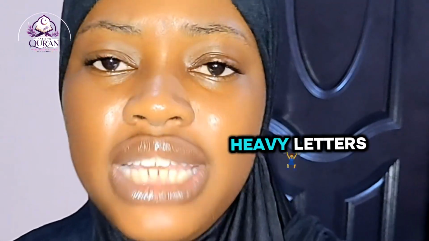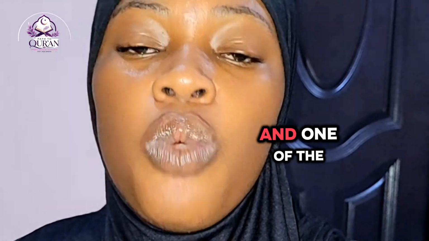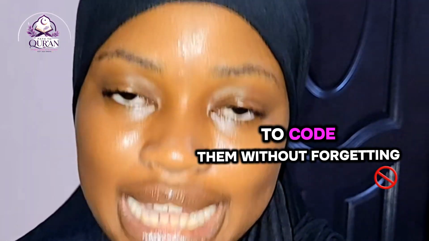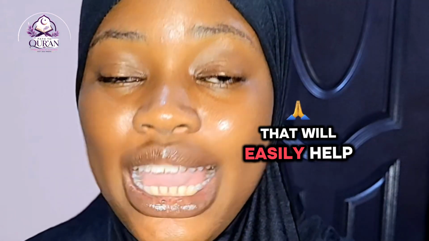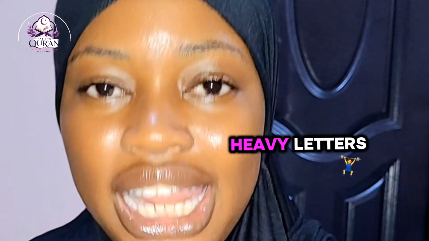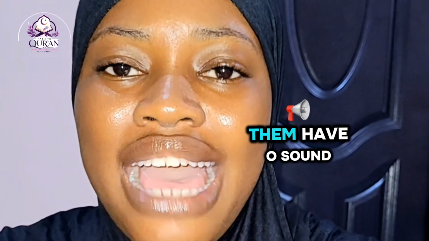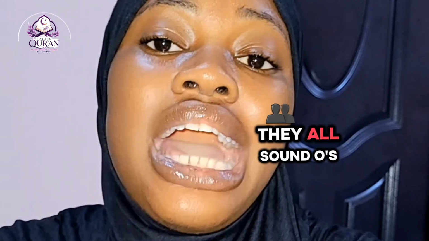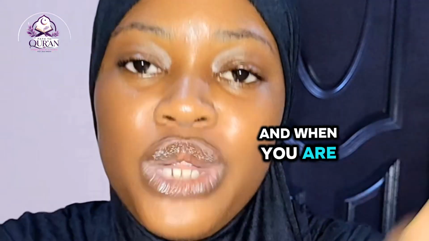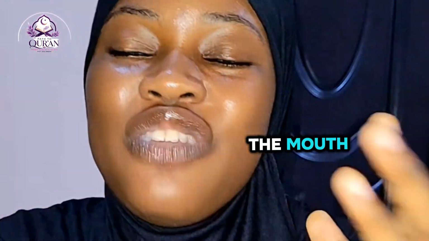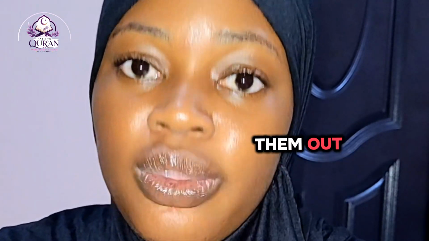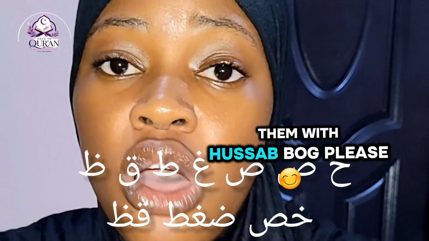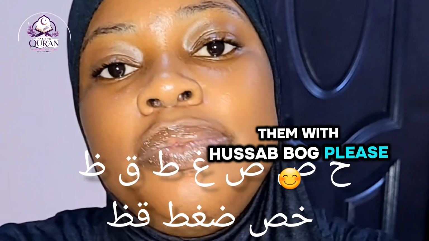Now let's start with the heavy letters. There are 7 in number, and one of the things that will easily help you recognize these heavy letters is that all of them have an "o" sound. They all sound "o", and when you are pronouncing them, they feel heavy in the mouth. It feels like your mouth is stuffed with hair when you are pronouncing them. You can also code them with khussa, bug, please.